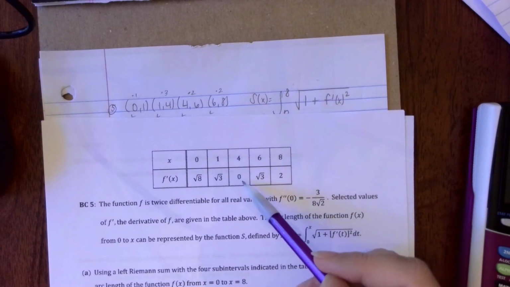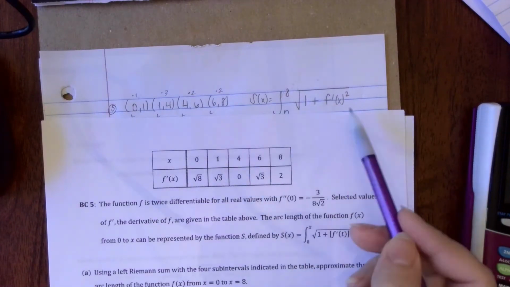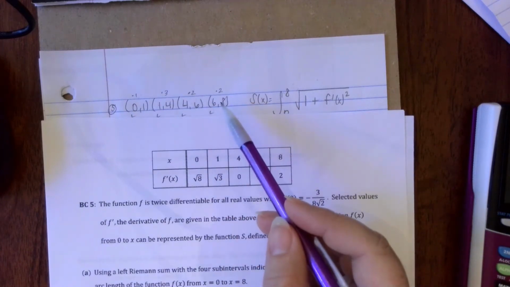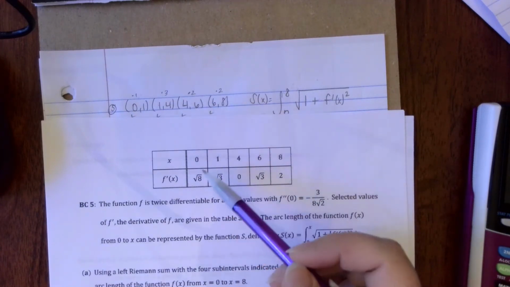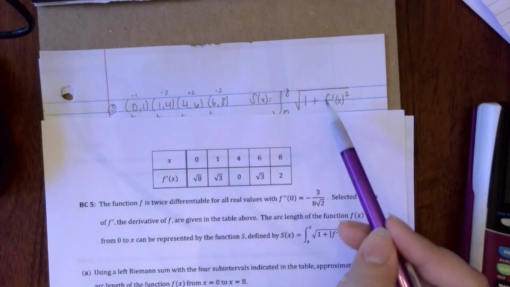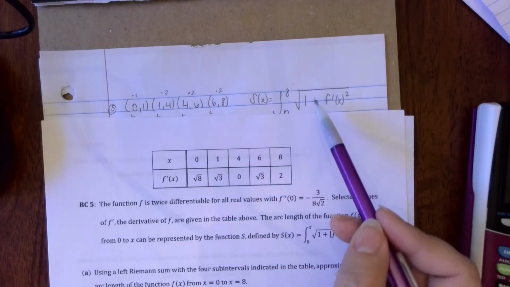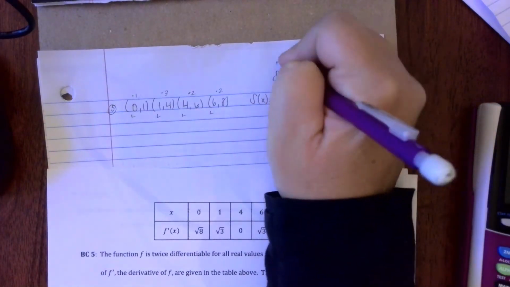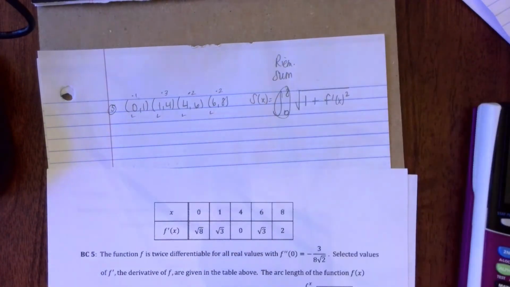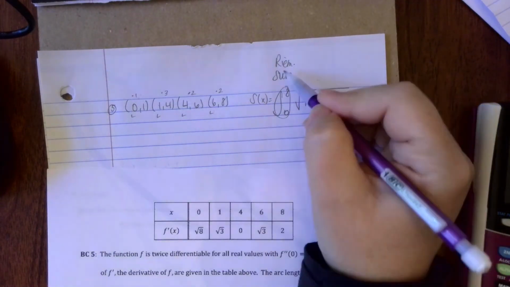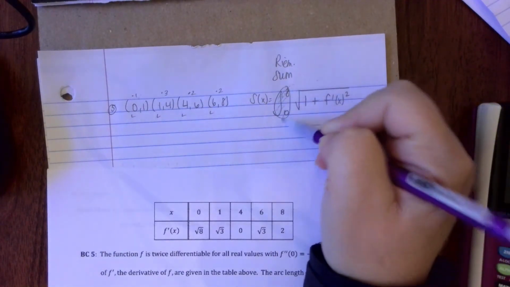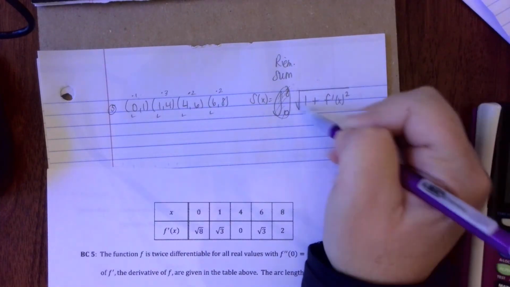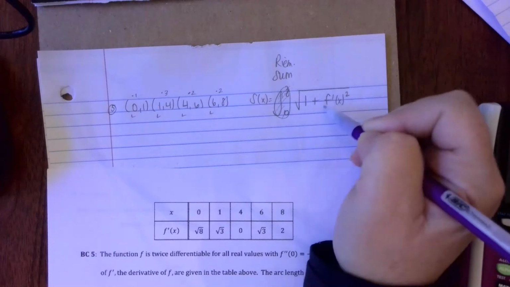You can't just plug in one point. You've got to plug in the points as you go, and they want you to use the left Riemann sum to do so. So it's kind of like we're going to combine these numbers down here and this formula at the same time. Now remember, this right here just means sum. And that is when you're using the Riemann sum. So you're using Riemann sum, which is going to take care of this right here. So you just really need this portion right here in order to find the value.